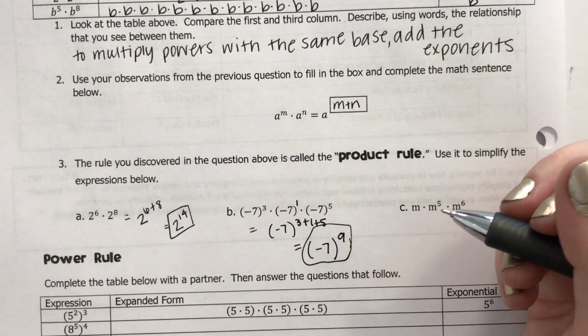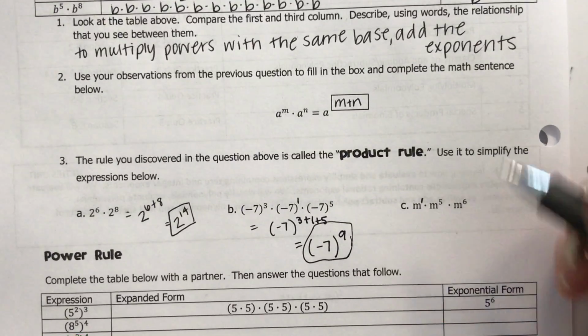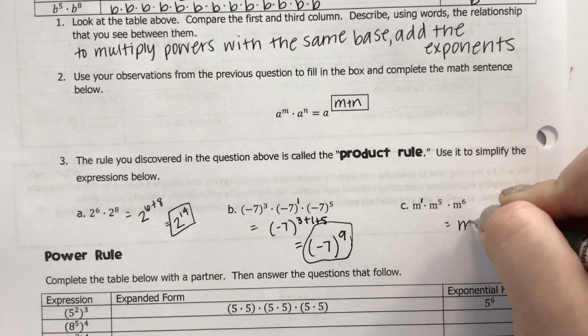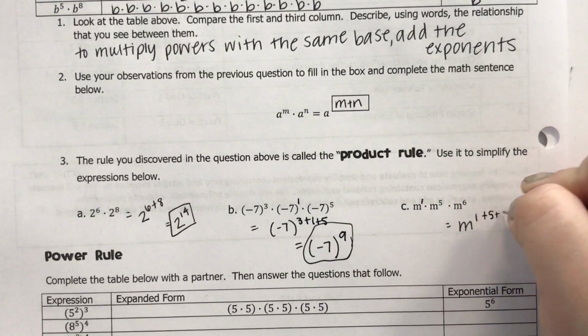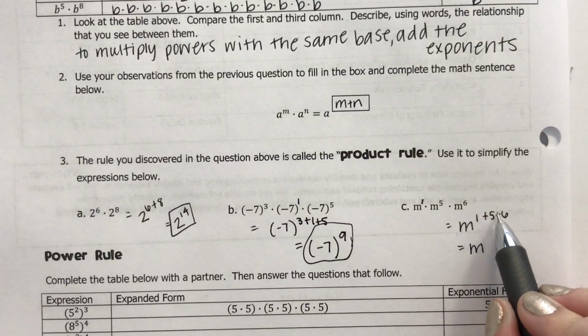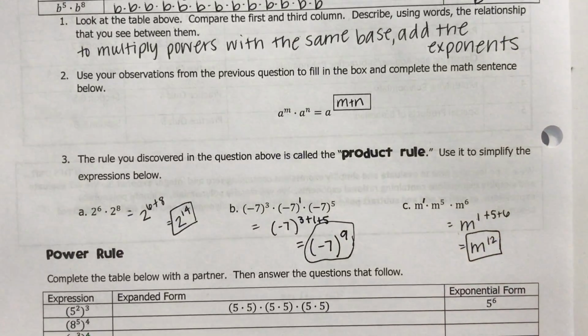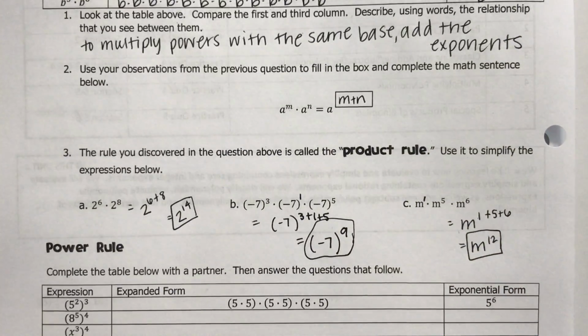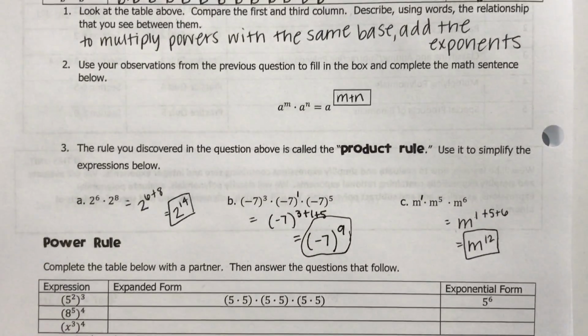Okay. And then this one, again, there's no exponent, so we put a little 1. We have m to the 1 plus 5 plus 6 equals m to the 1 plus 5 is 6, 6 plus 6 is 12. Okay, and that's the product rule. And I'm going to end the video here, and I'm going to do each little video for each rule so you can go back and easily find each rule. Okay, so that's the product rule.